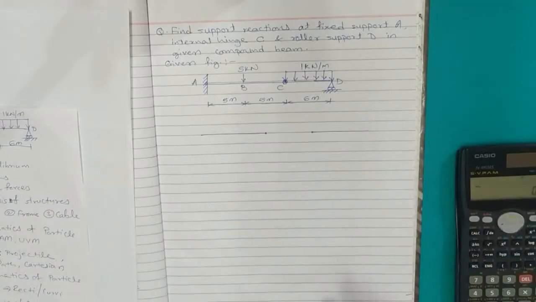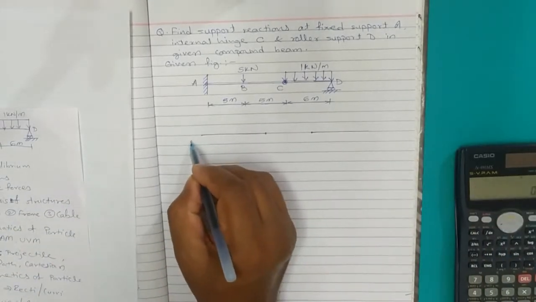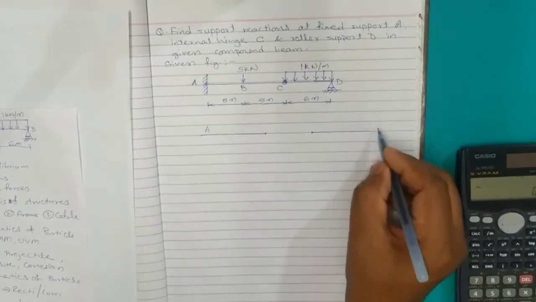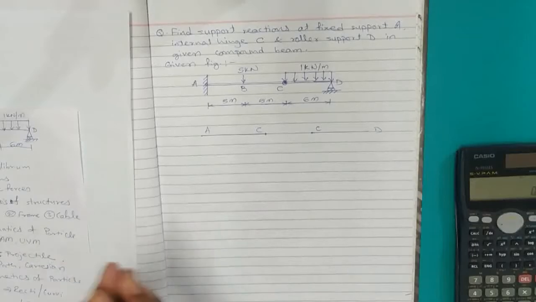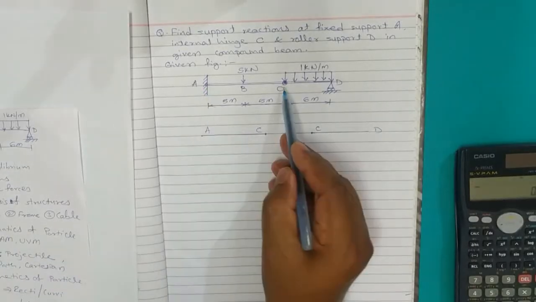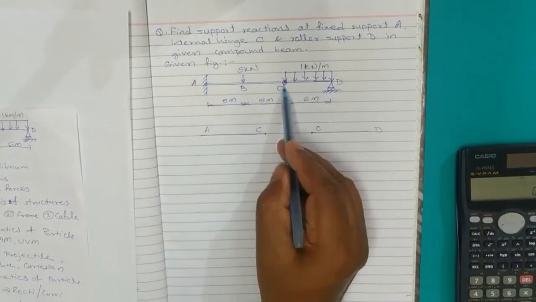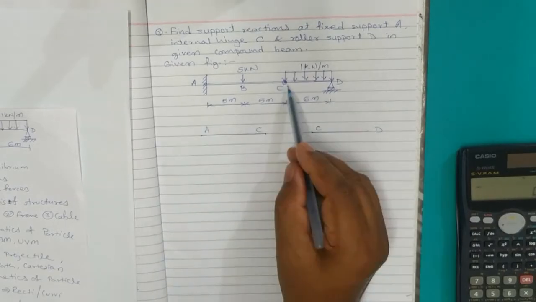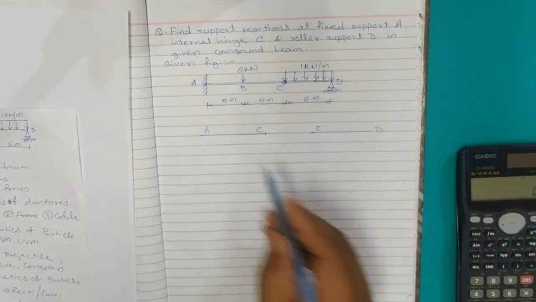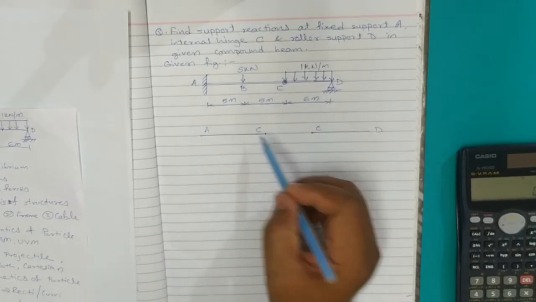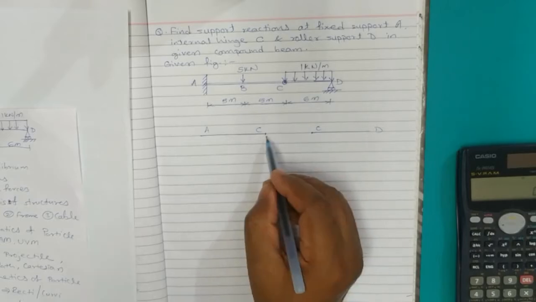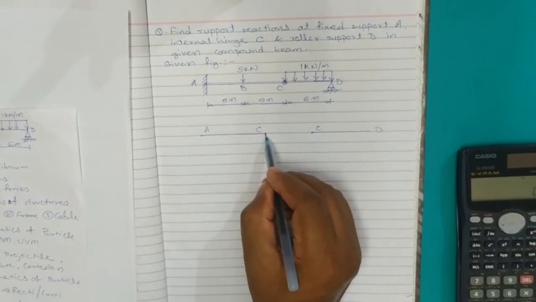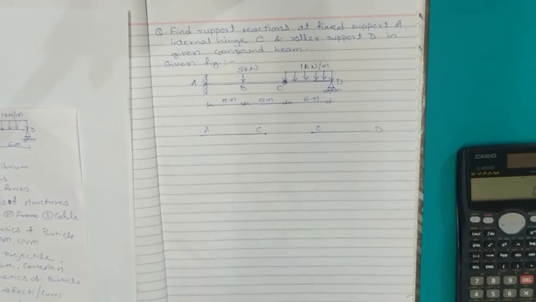Now we have separated those two beams. Here was the end A, and here is the end D. This is the end C, and here the same end C. So we have isolated the two parts of the compound beam. One is ABC, let's call it AC for convenience, and the other is CD. The moment we isolate the two members of the given compound beam at the internal hinge point, we must show the reactions at the internal hinge point C. And we know that internal hinge is always going to have two reactions, horizontal and vertical.